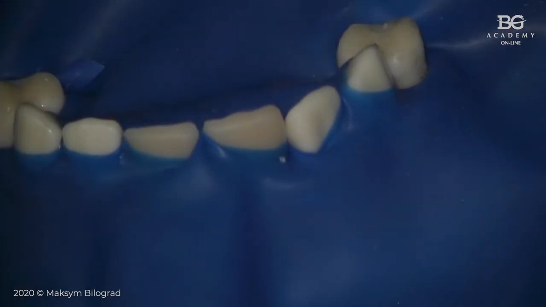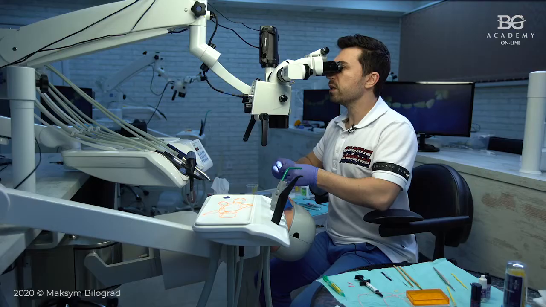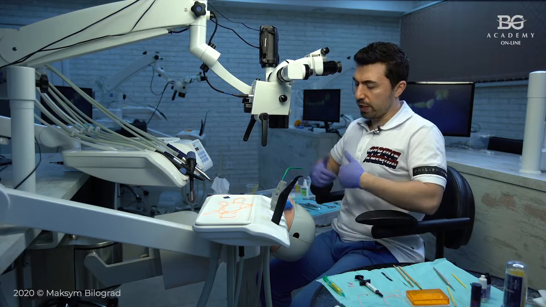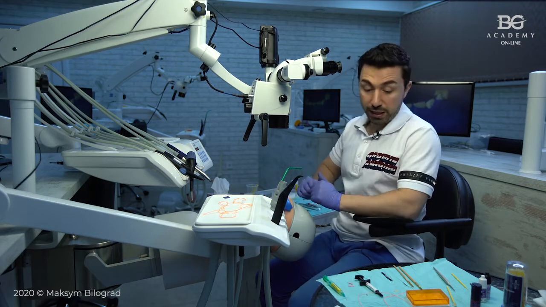Okay, and then we will take another rubber wedge. We take it from the rubber dam kit. Another rubber wedge to stabilize this part as well, and then we can put the frame. Okay, we can put the frame.